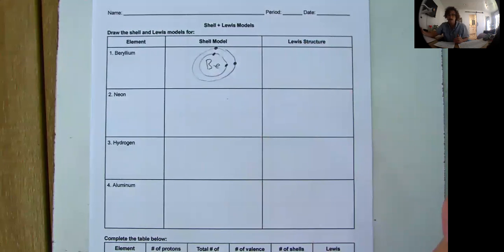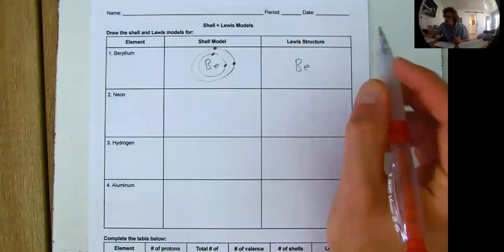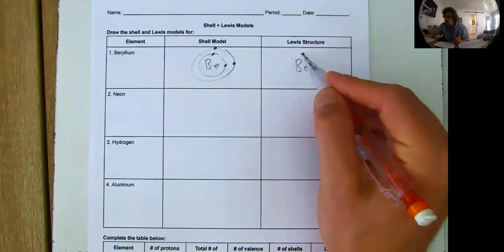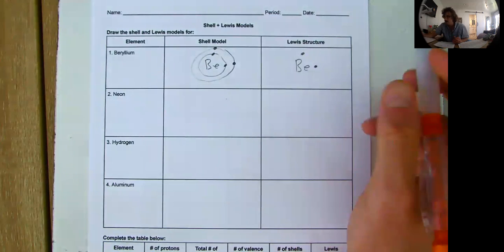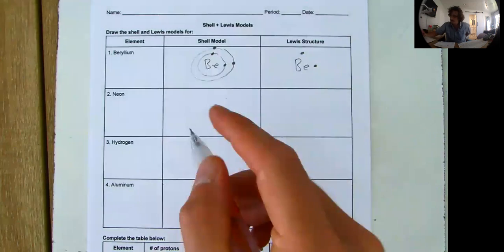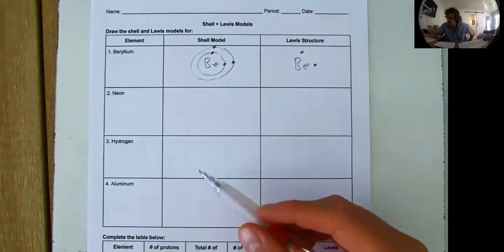And the Lewis structure is way easier. Remember, it's just the symbol and then the 2 dots that represent the valence electrons, which are different than the total amount of electrons. Okay. Neon, I'll let you do that one. Hydrogen, I'll do this one.